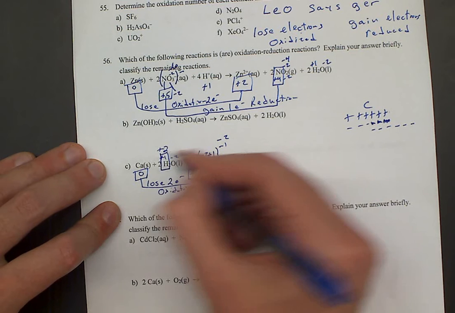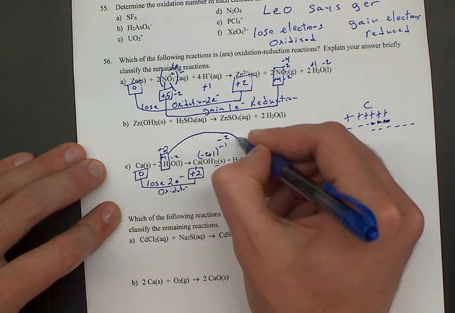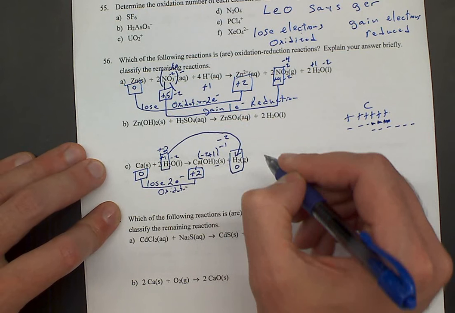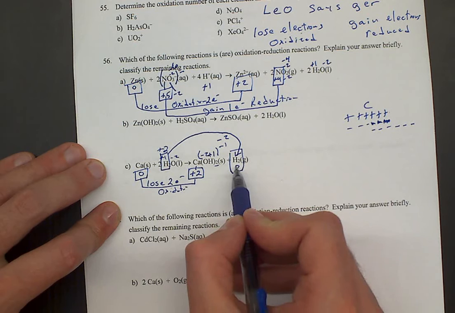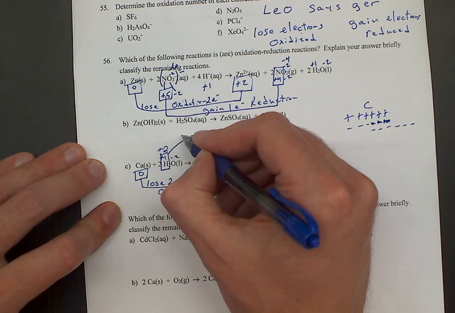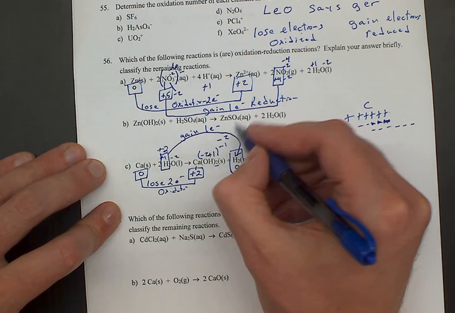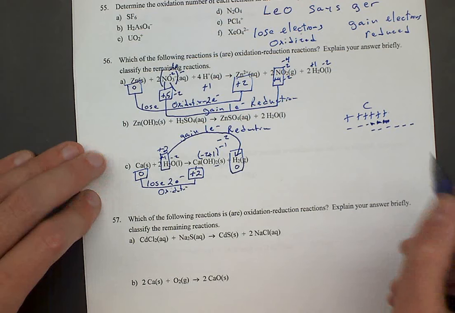This hydrogen here is going to go from a positive 1 to a 0. Okay, so it is going to gain 1 electron. There's our reduction. So when we talk about reduction, we're really talking about a reduction of charge.